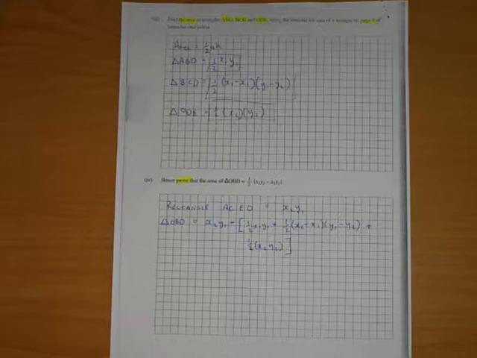Finally, triangle ODE, this is the last one here. That triangle there will have a base of, again, the coordinates of E are x2, 0. So that means that the base will have a length of x2, the height will be y2, which gives me the area of triangle ODE equals half times base x2 times perpendicular height y2. Okay, now those are your three areas.